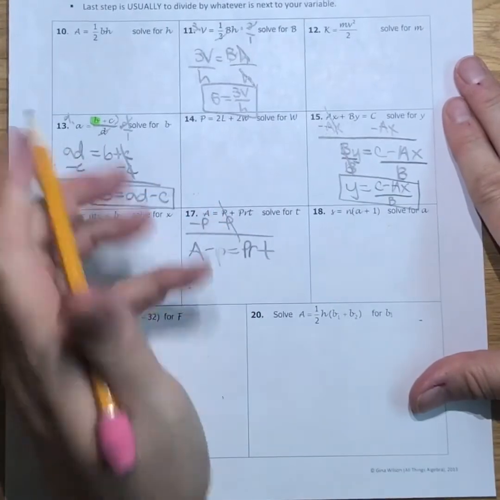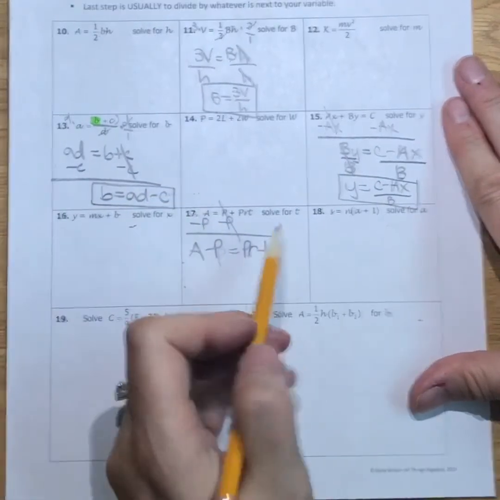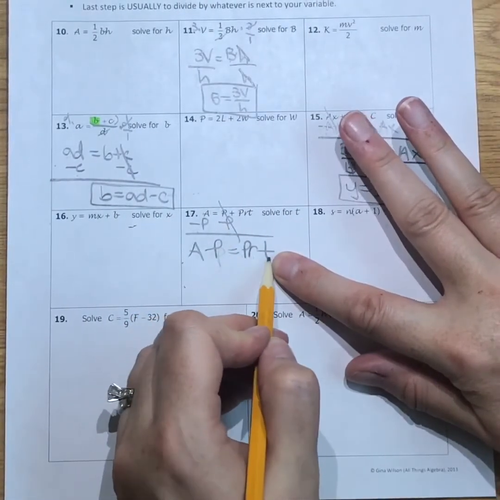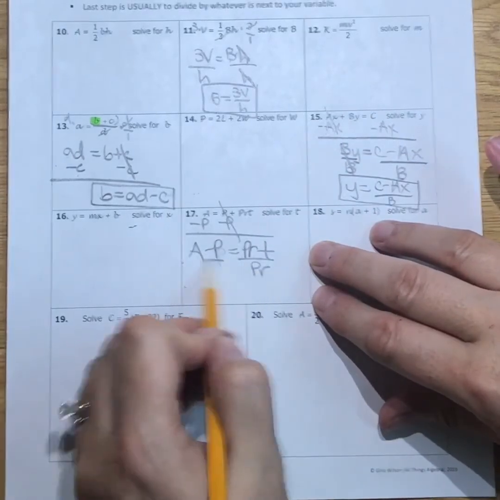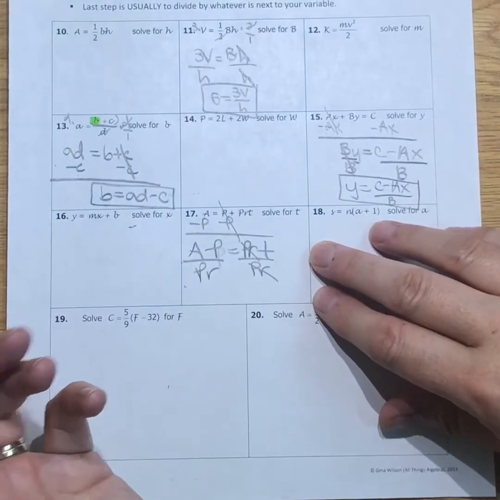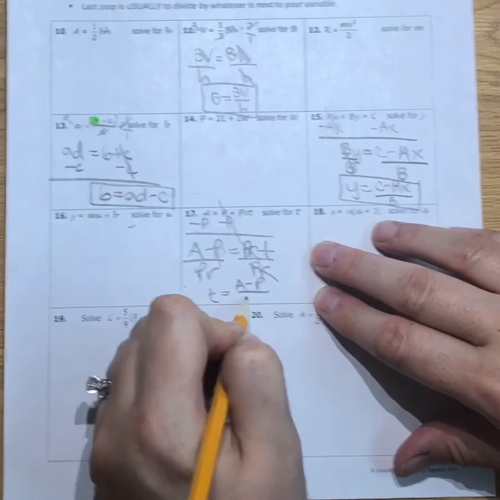I guess this is a capital P, I better keep it capital. Well, now to finish solving for t, the prt means pr times t. So to undo multiplication, we're just going to divide by both pr in one step. So we get t equals a minus p over pr.